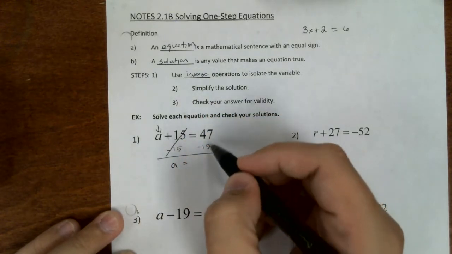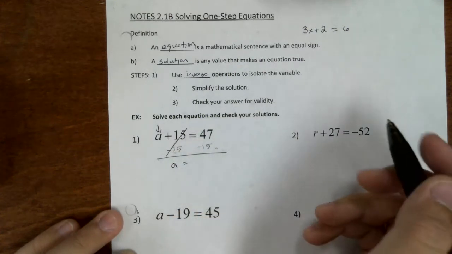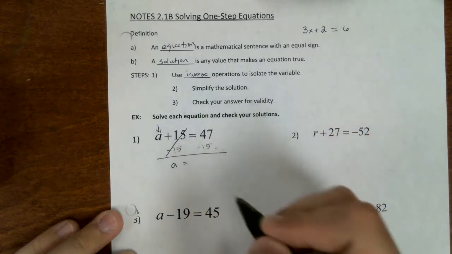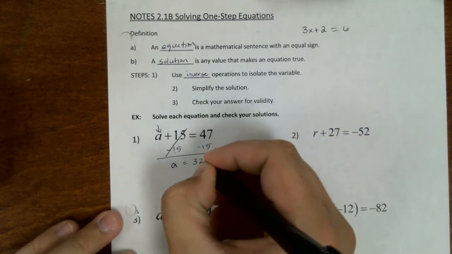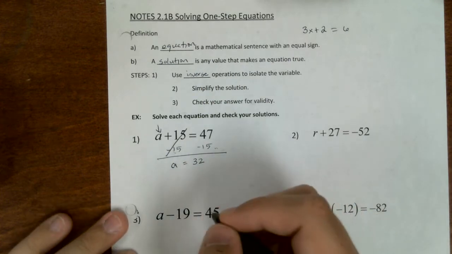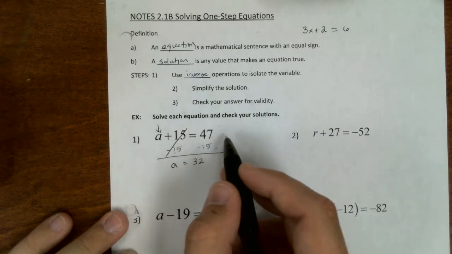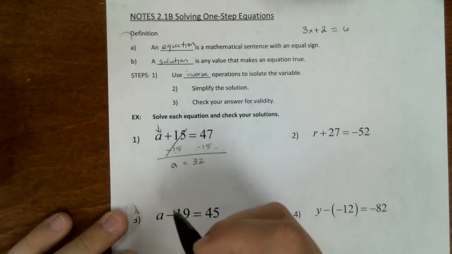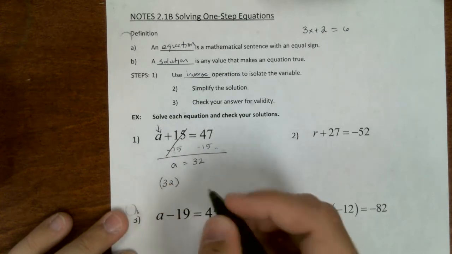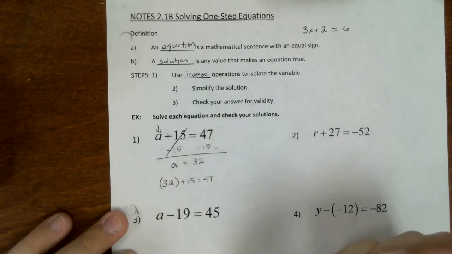And then on the right-hand side, anything that we do to the left-hand side, we need to also do to the right-hand side. We do this so we don't actually change the value of something. So we get 47 minus 15, and that gives me 32. Now we want to check and make sure 32 works. So we're going to take our original equation, a plus 15 equals 47, and plug 32 back in, in parentheses, plus 15 equals 47.